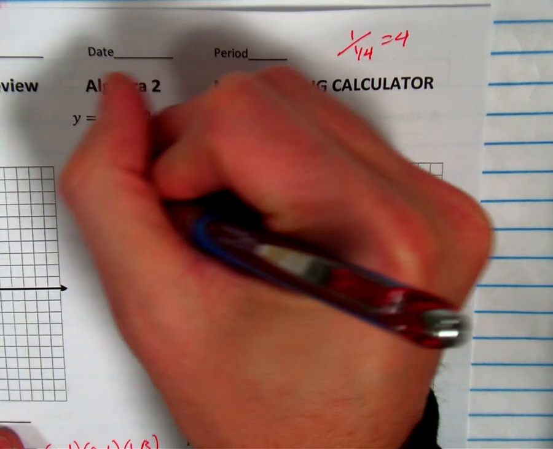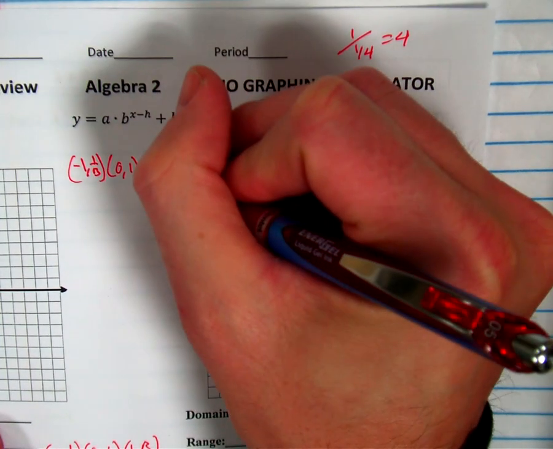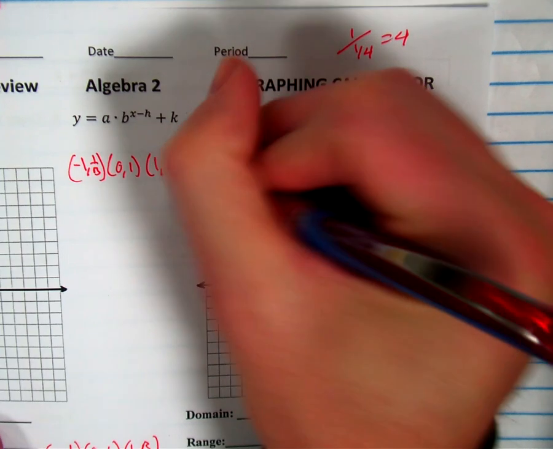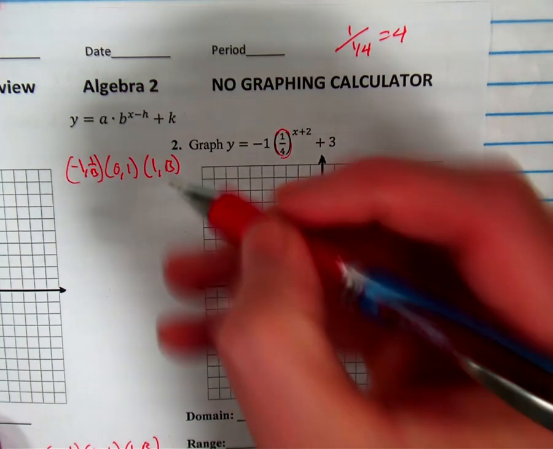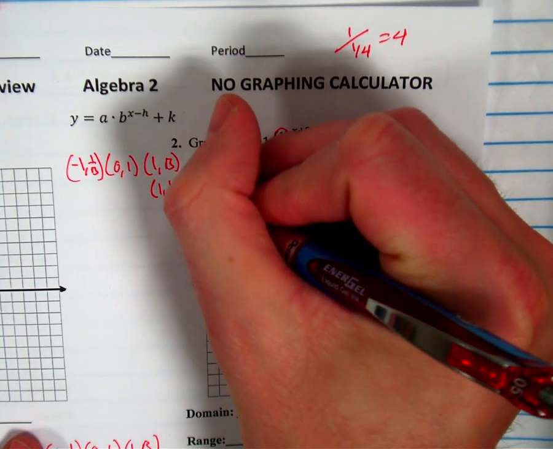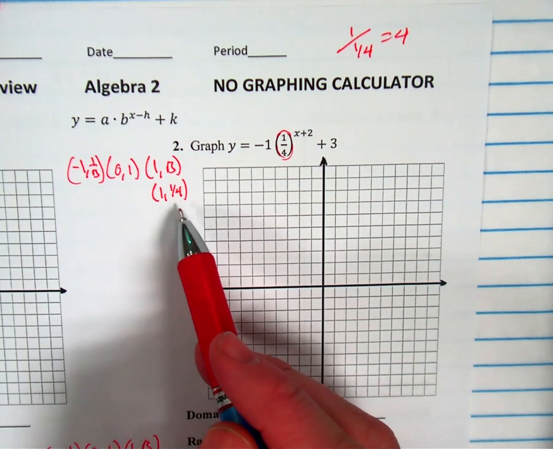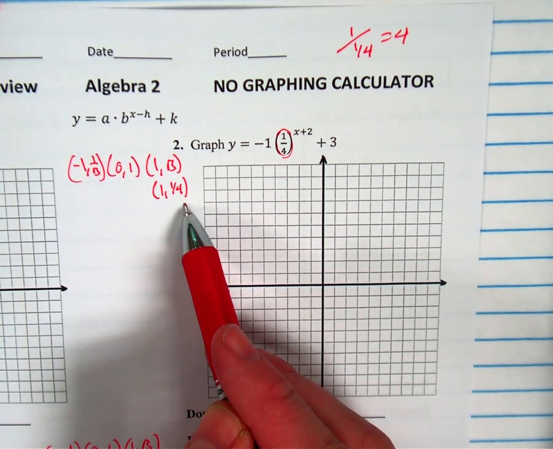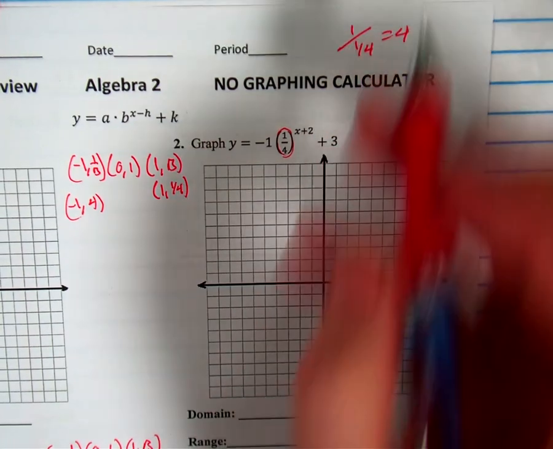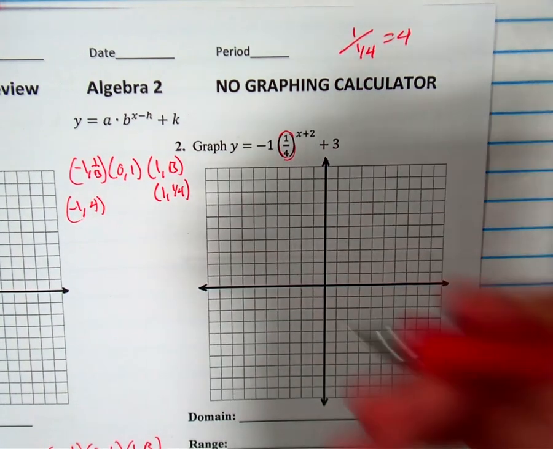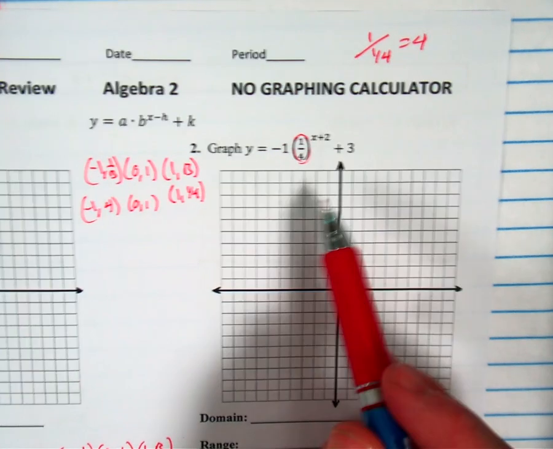If -1, comma 1 over b is confusing for you sometimes, and you're like, man, which one of these ends up being a fraction? Which one of these is the big number or integer value? Start with 1, comma b, because 1, comma b is whatever that is. So that's going to be 1, comma 1/4. So then now I know this one is the opposite. It's going to be -1, comma 4. If that helps you, great. If it doesn't, 1 over 1/4 flips back to 4. So that's our first step.